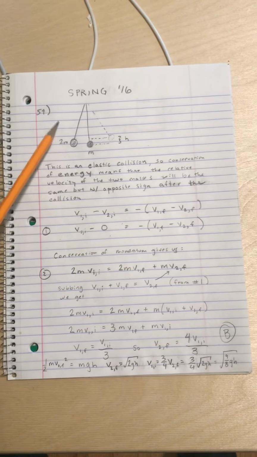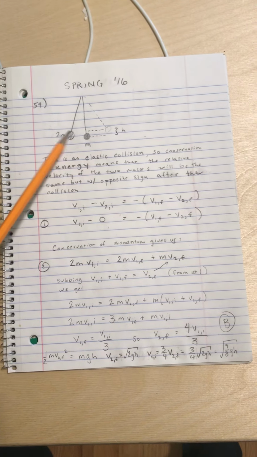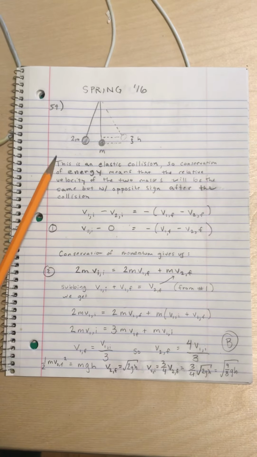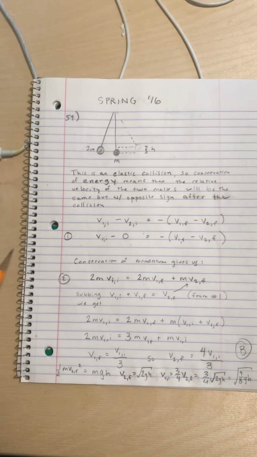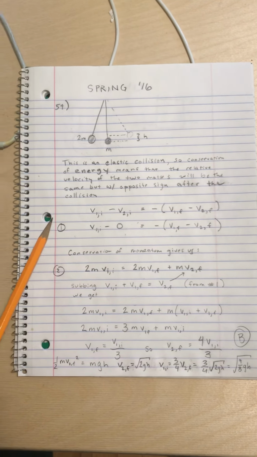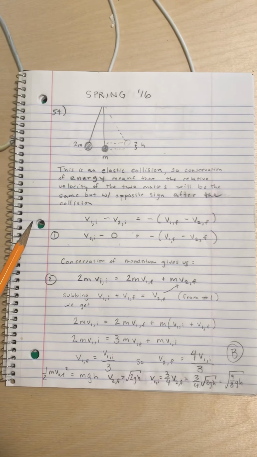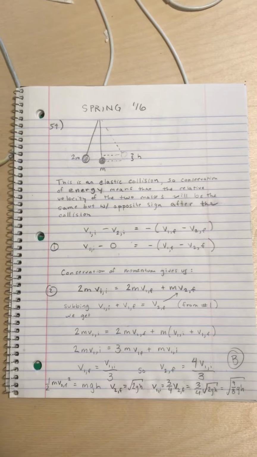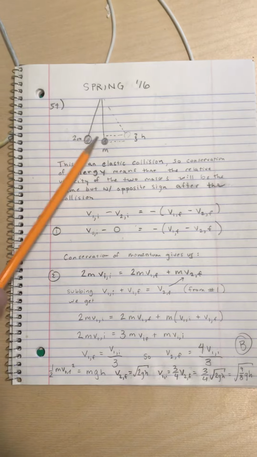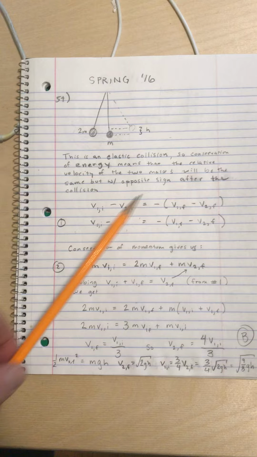We are asked to derive the velocity of this mass, which we'll call mass 1 and mass 2, in terms of the height of mass 2. So this is an elastic collision, and that means that in addition to conservation of momentum, we also have conservation of energy. And you'll recall from the unit on elastic collisions that conservation of energy can be used to derive an easier non-quadratic relationship, which is that the relative velocities of these two masses is the same after the collision as before, but with a minus sign.